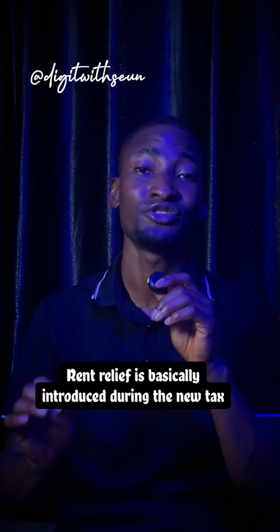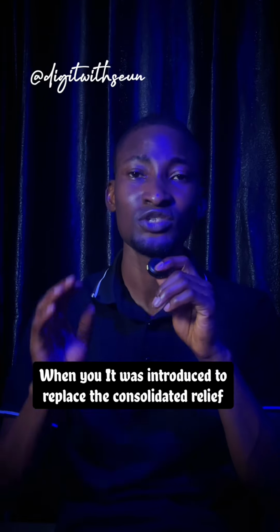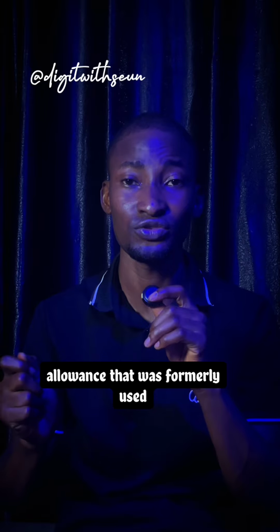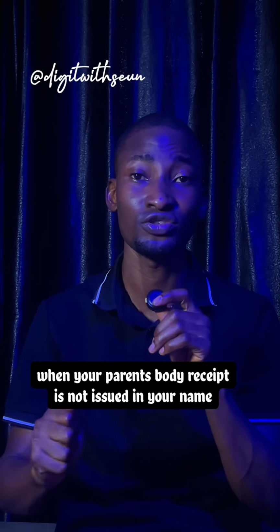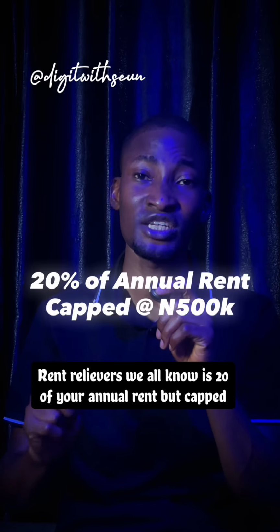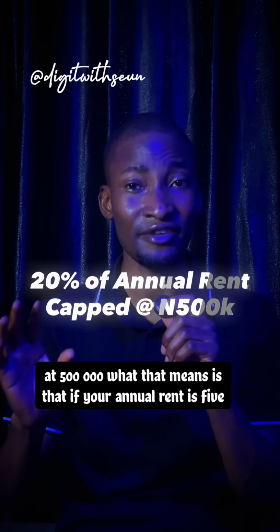Rent relief was introduced during the new Tax Reform Act in order to help reduce your chargeable tax. It was introduced to replace the consolidated relief allowance that was formerly used. When you pay rent but the receipt is not issued in your name, this is how to go about it. Rent relief, as we all know, is 20% of your annual rent, but capped at 500,000 naira.